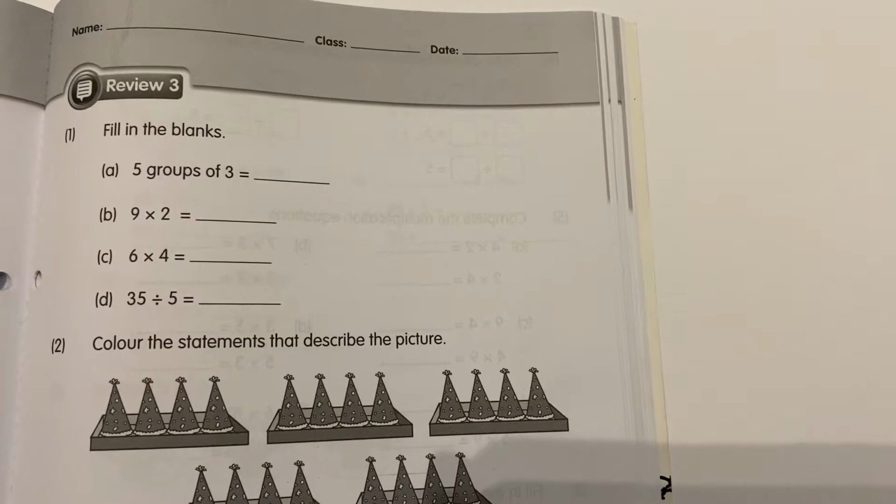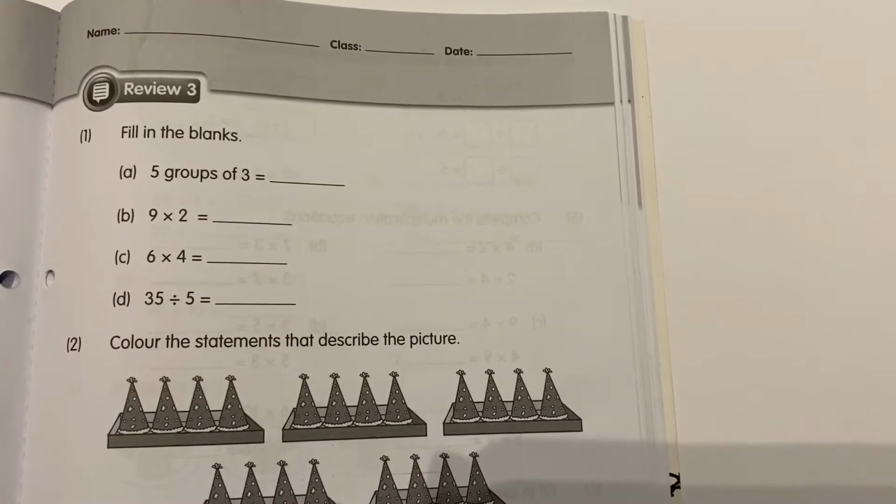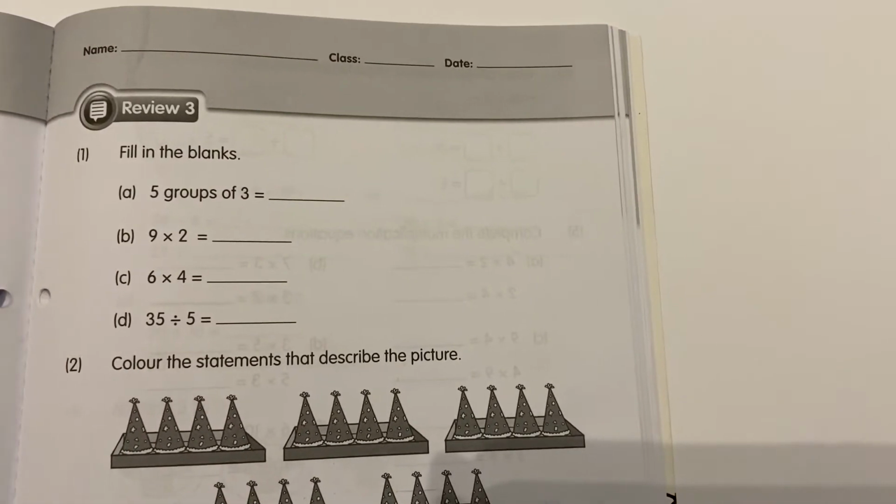Right, boys and girls, today we are going through review 3. I want you to check your work. Let's do this together.